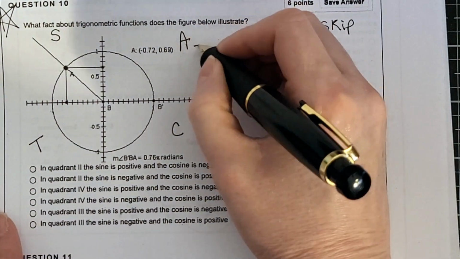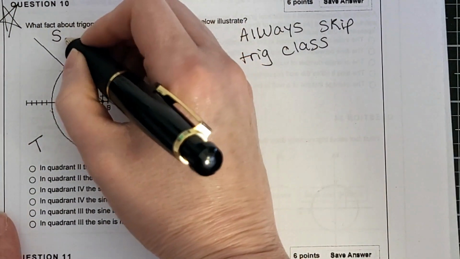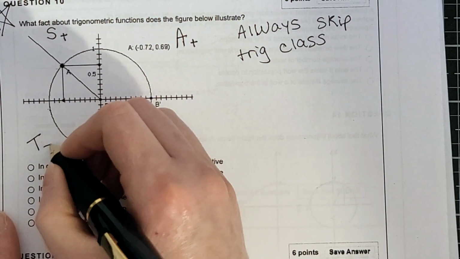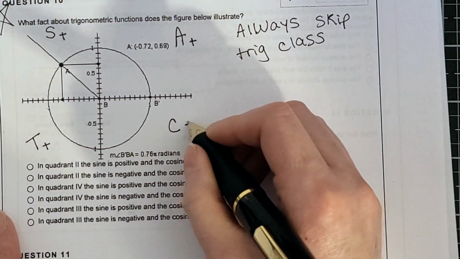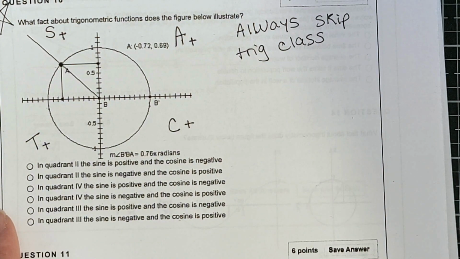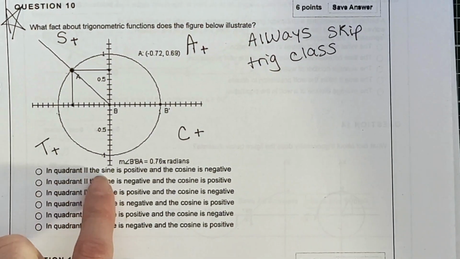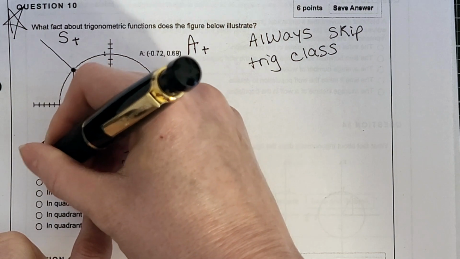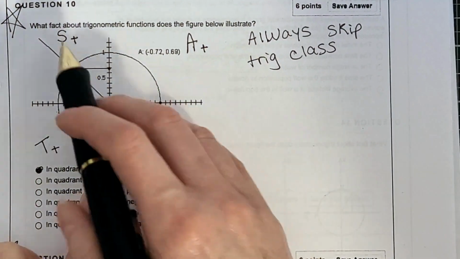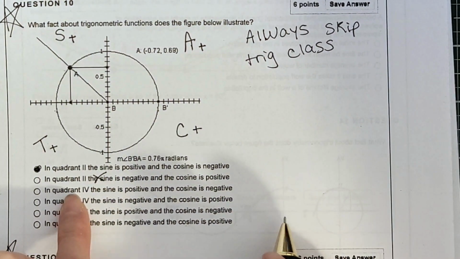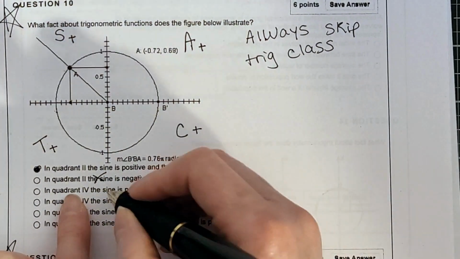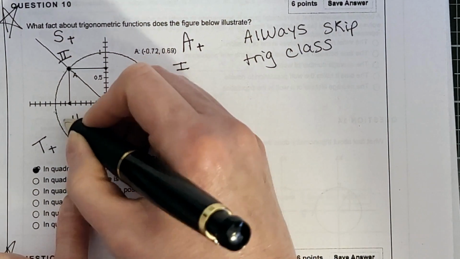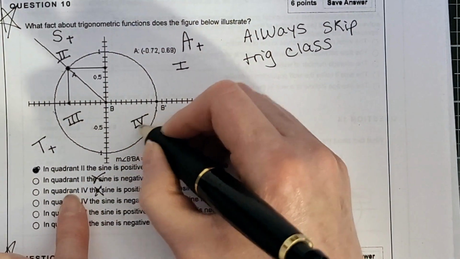So always means that they're all positive. S is for sine, so sine is the one that's positive. T is for tangent, so the tangent would be positive, and C would be for cos, so the cos would be positive. Okay? Alright, in quadrant 2, the sine is positive and the cosine is negative. Yep. That's definitely true. In quadrant 2, sine is negative. Nope. In quadrant 4, sine is positive. Nope, that would be cos. And remember, this is quadrant 1, quadrant 2, quadrant 3, and then quadrant 4 down here.